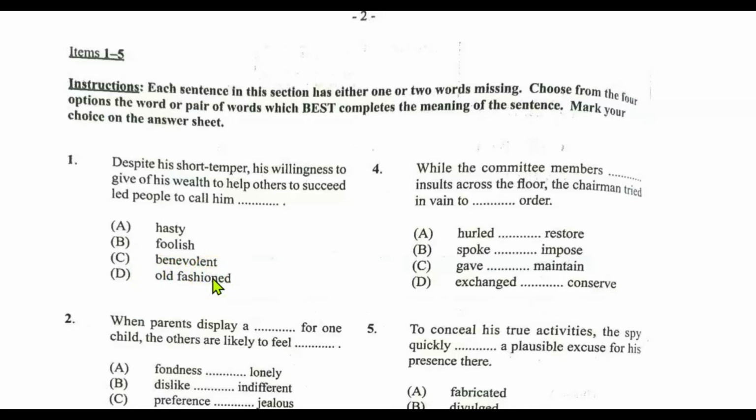So the best word in this case is benevolent. And if you're not familiar with the meaning of the word benevolent, it means giving. It speaks to kindness, right? So it's very suitable to the qualities that he displayed in this sentence. So the answer for item 1 would be benevolent.